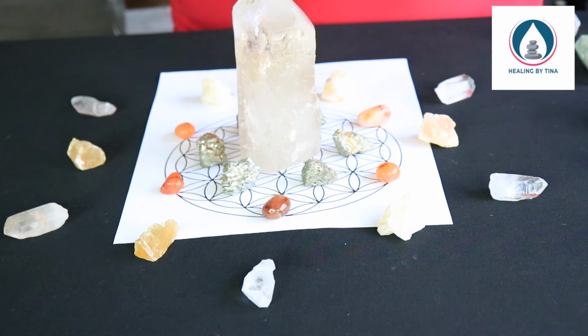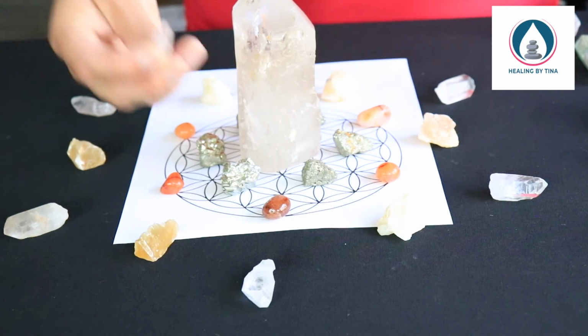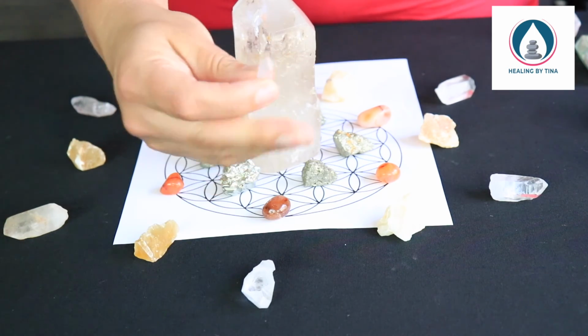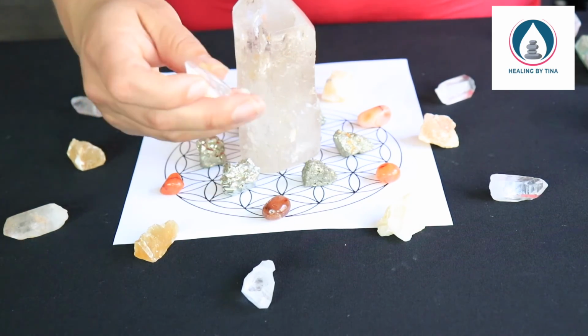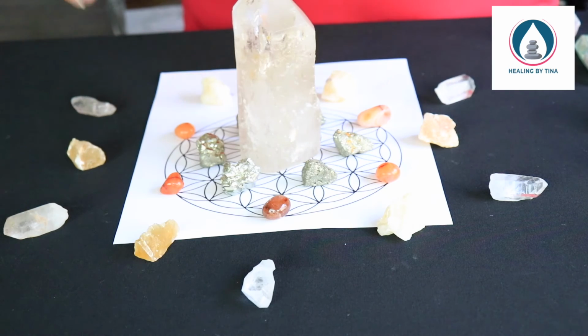So now we need to activate it. So because it's a clear quartz, I don't have a clear quartz tower, but I do have clear quartz point. So I'm simply just going to use a clear point wand. You can see it's terminated at the top, it's flat on the bottom. So I'm going to activate that. So first I'm going to set my intention. I charge this crystal grid with bringing wealth and prosperity and abundance into my life.